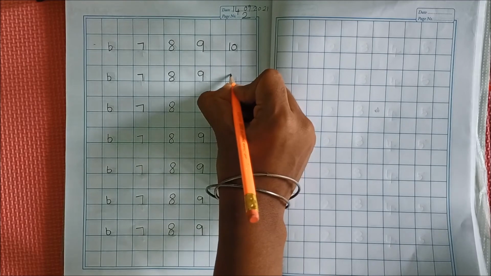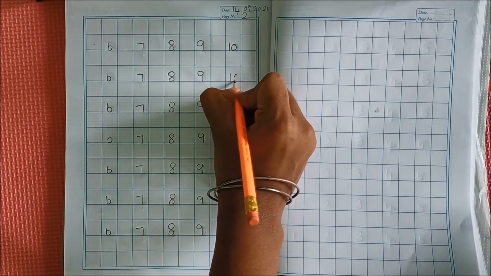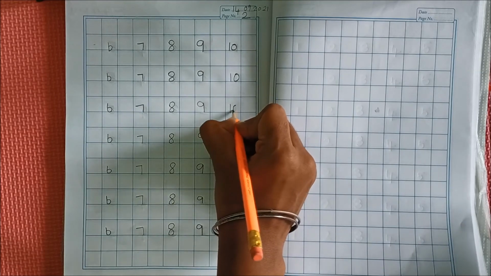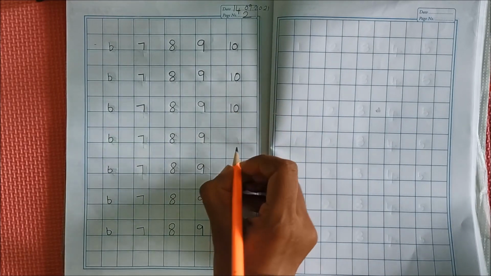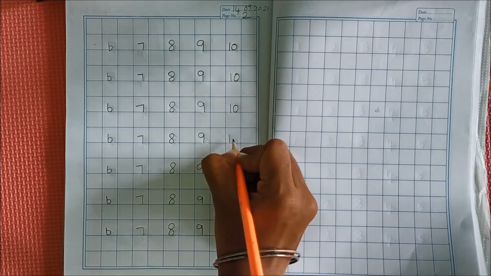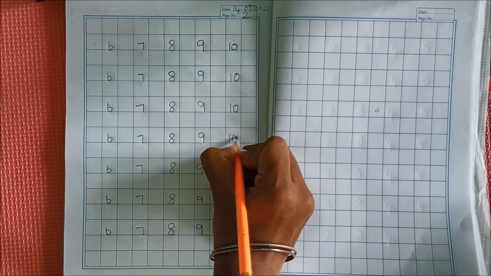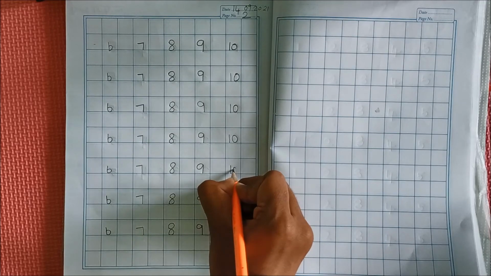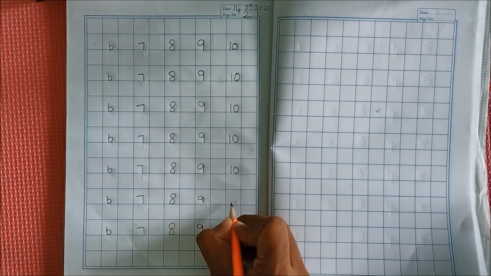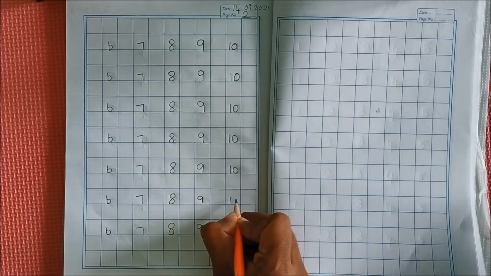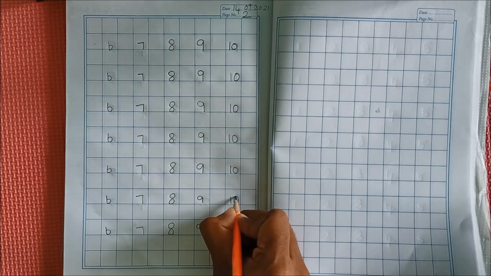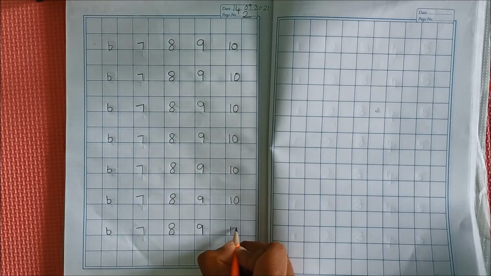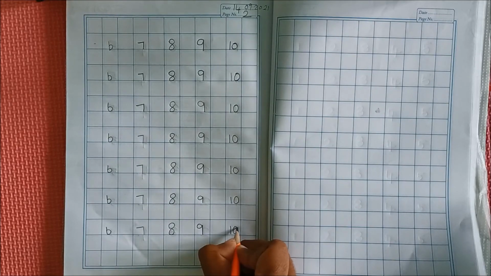10. 1, 0 is 10. You have to draw a standing line and a circle, that is 10. You have to touch the line and you have to write, children.